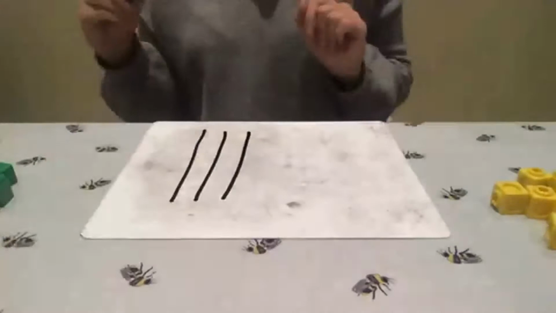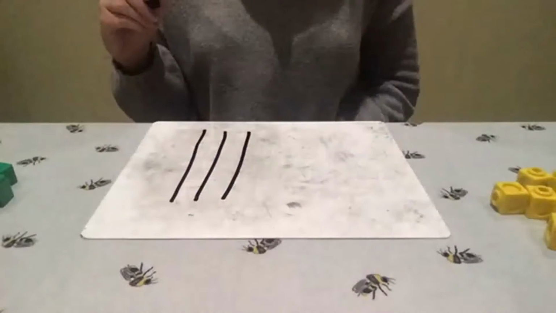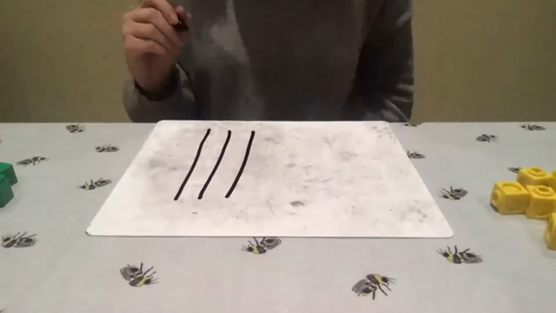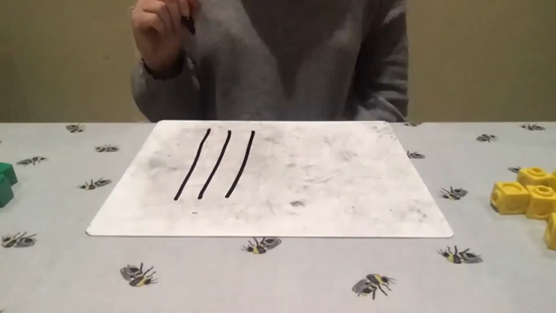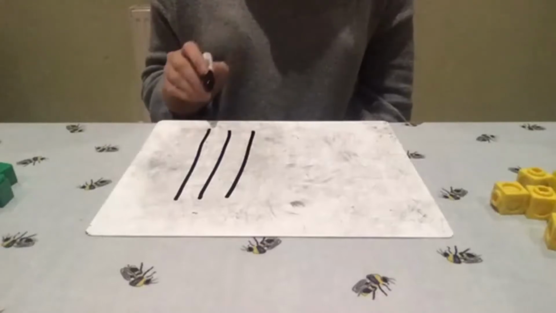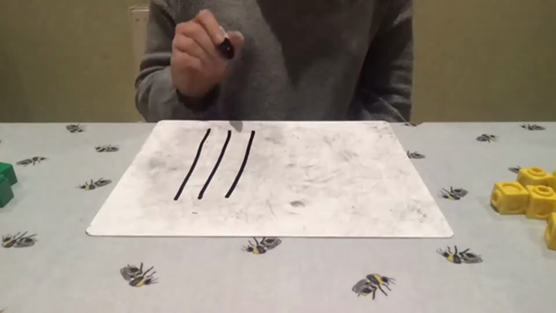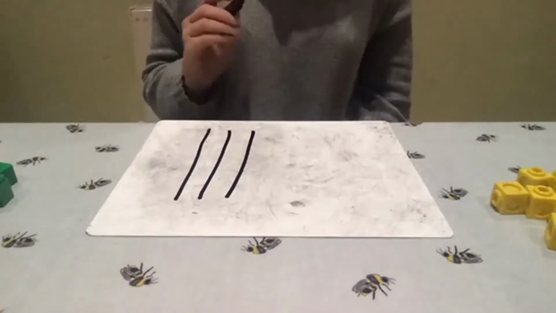Now, do I need to draw any more tally marks? Well, no, I don't. Look, because I've got no more orange cubes in front of me. I've represented all of the orange cubes that I had. I had 3 orange cubes and I've represented them with these tally marks because look, I have 3 tally marks. My first orange cube, my second orange cube, and my third orange cube.